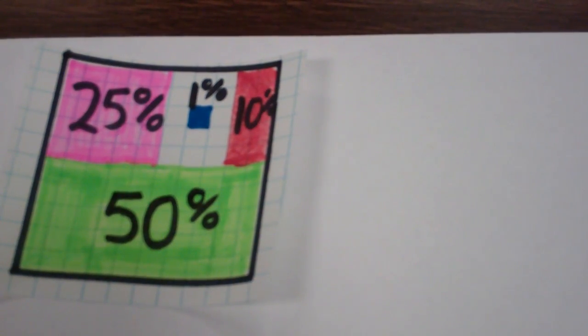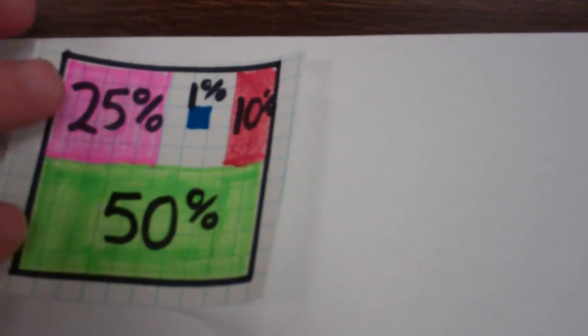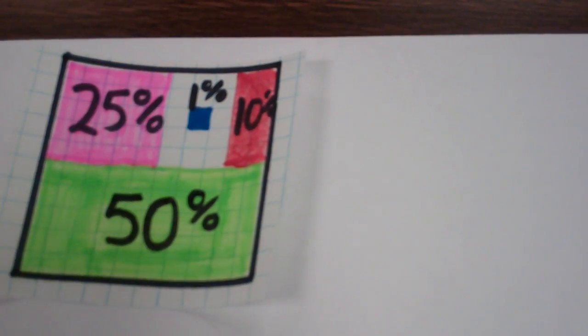Alright, today we're going to be working on estimating percents. This is lesson 2 of chapter 2. These are the ones that I find the most useful.